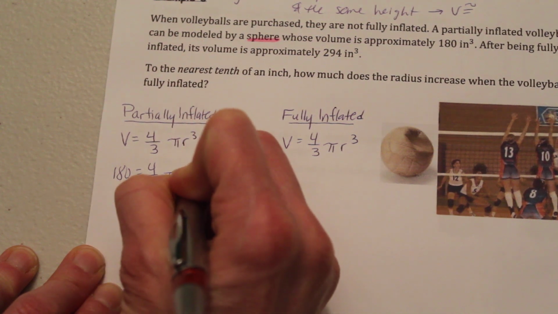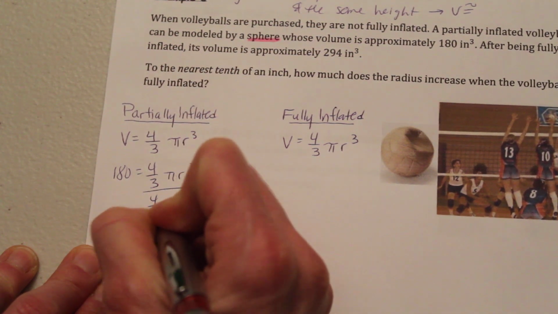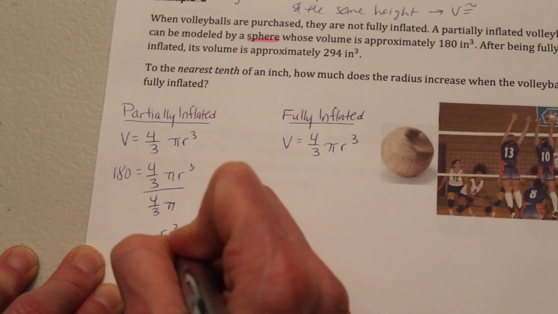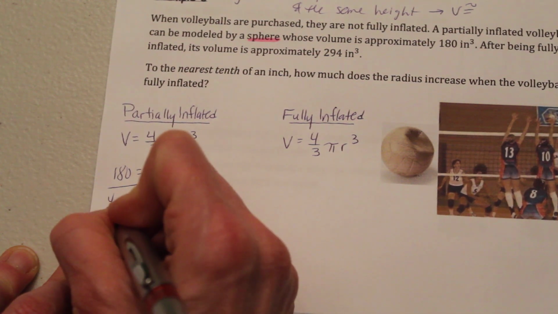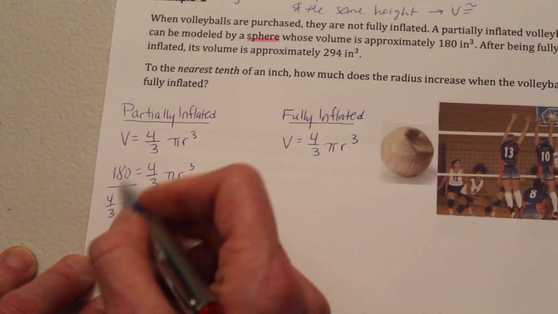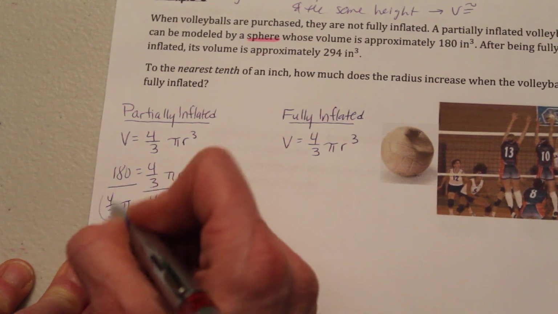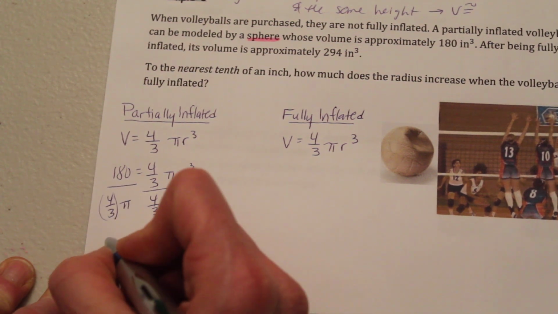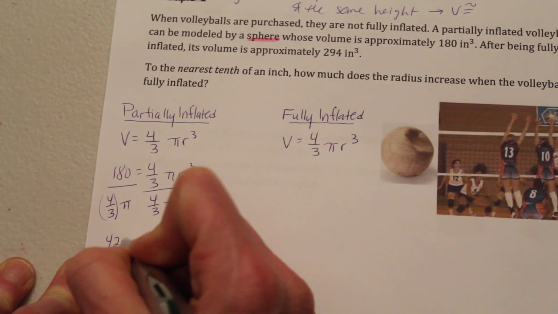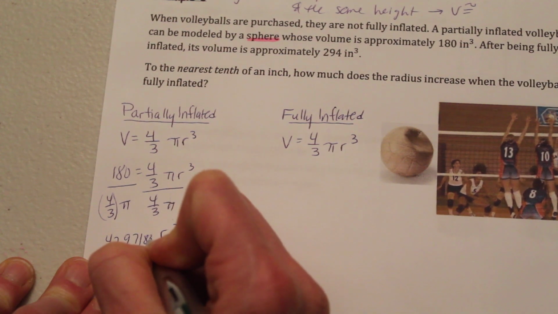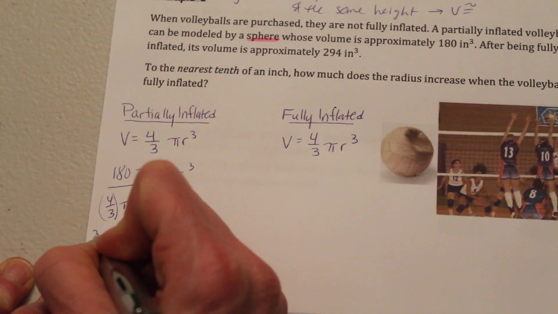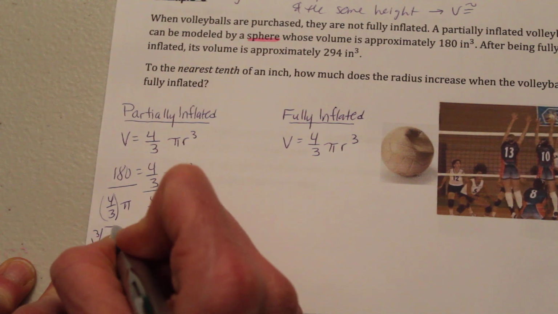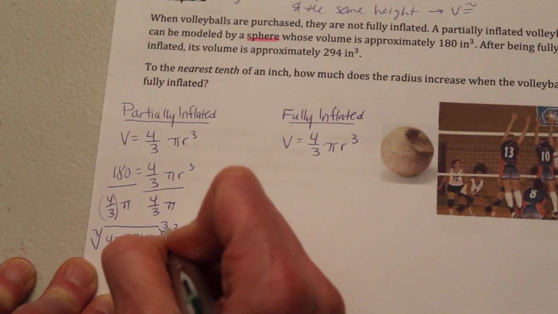So we're going to divide by 4/3 pi. So that cancels on this side. And whatever you do to one side, you have to do to the other. So in my calculator, I did 180 divided by 4/3, hit enter, divided by pi, and I got 42.971834. And the opposite of cubing is cube rooting.